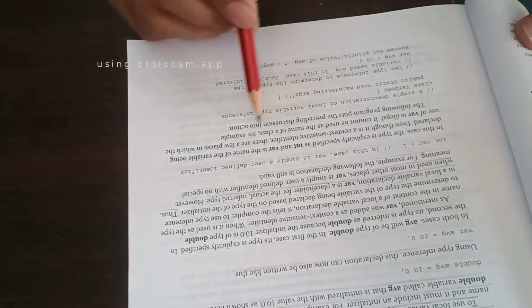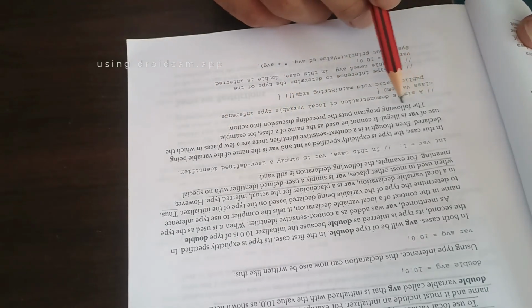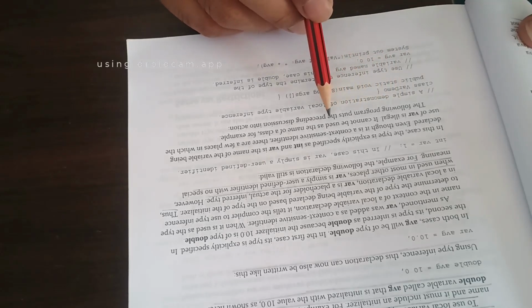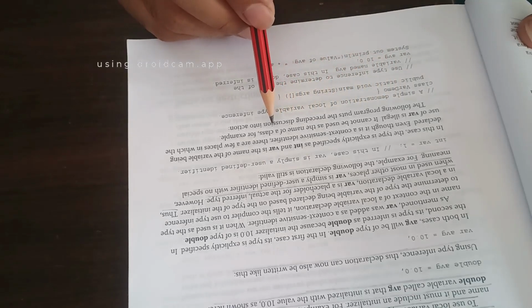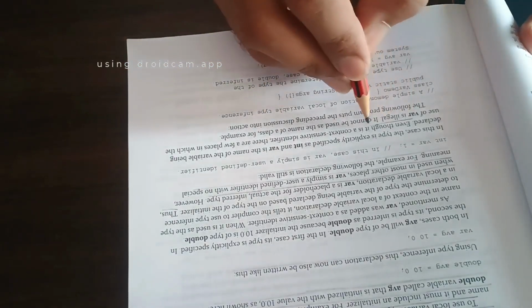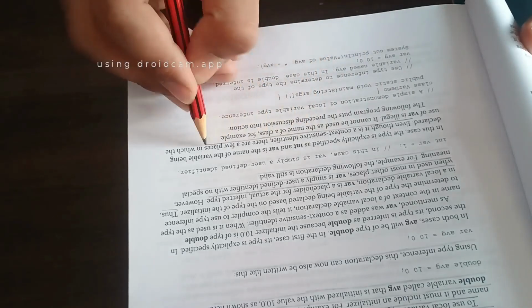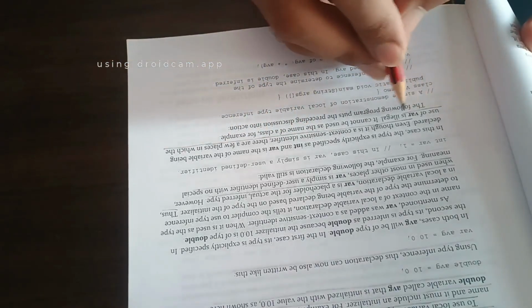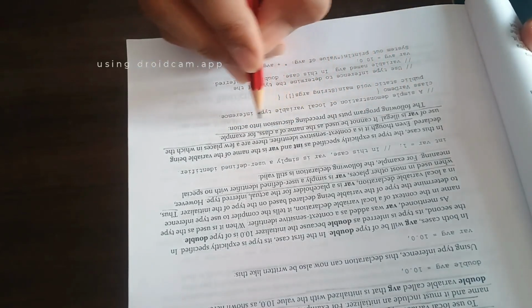Even though it is a context-sensitive identifier, there are few places in which use of var is illegal. It cannot be used as the name of a class. So it is context sensitive. The following program puts the preceding discussion into action.